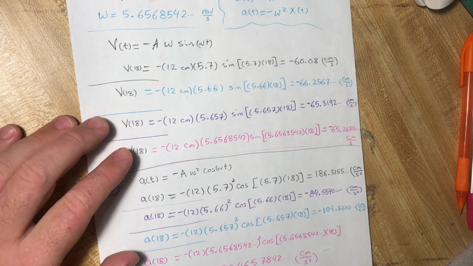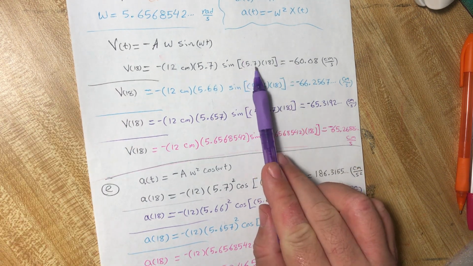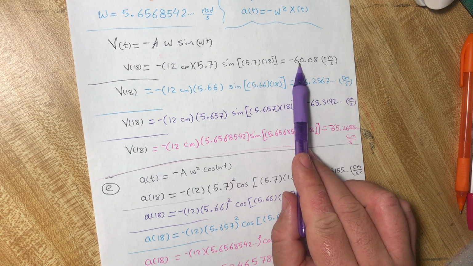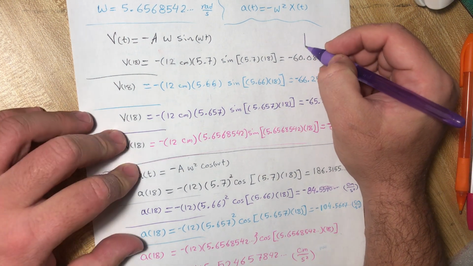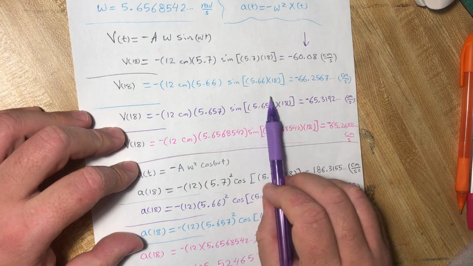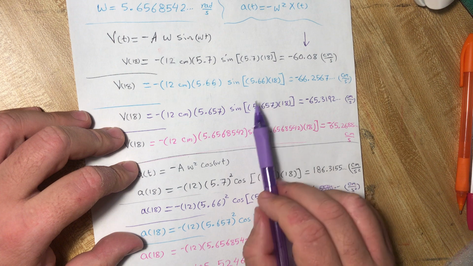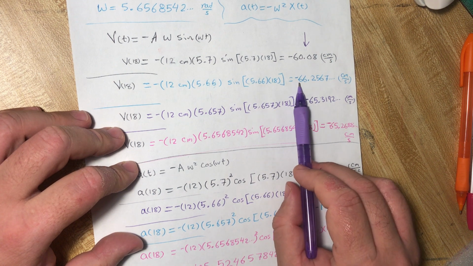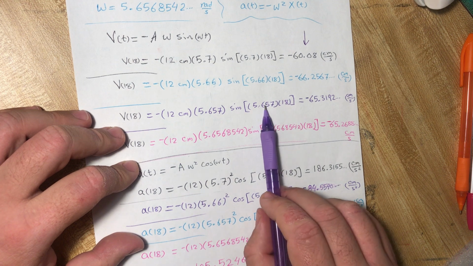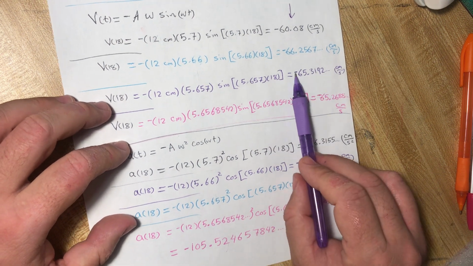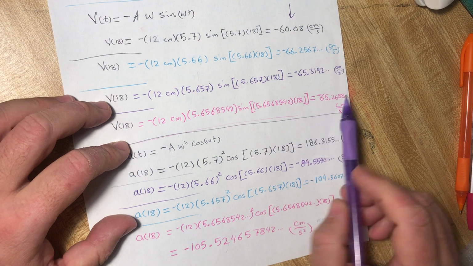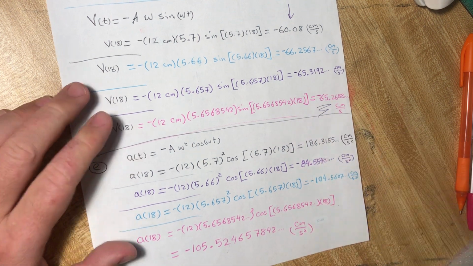Look, for omega equal to 5.7, the velocity is negative 60, that means it is downward at 60. If we have a more accurate value, it is minus 66. Okay, if we have more accurate, it will be minus 65.26, and so on. This is the most accurate value.